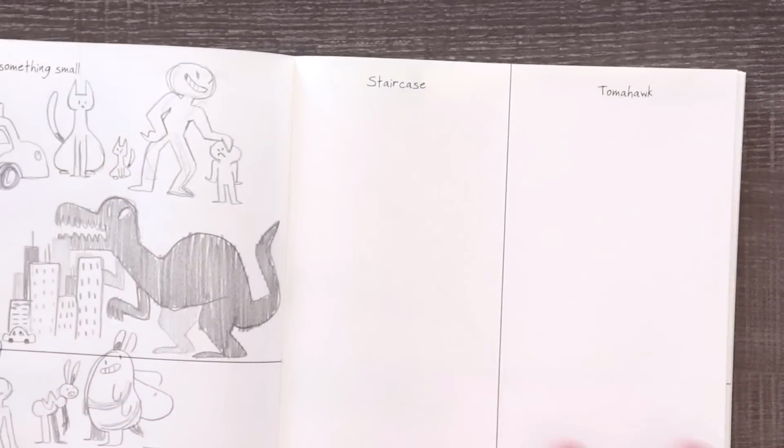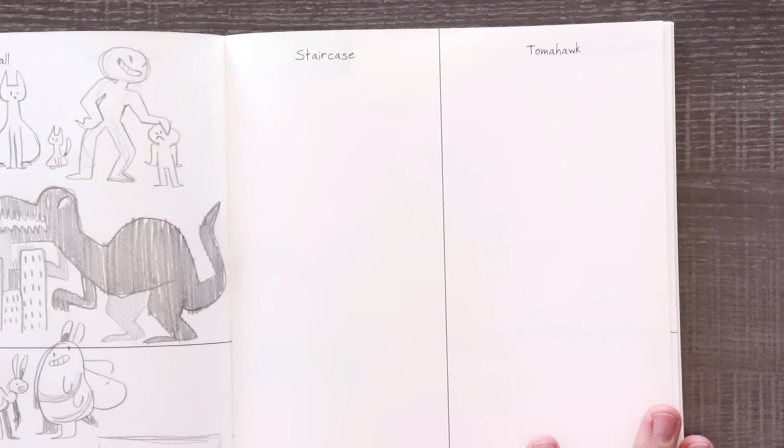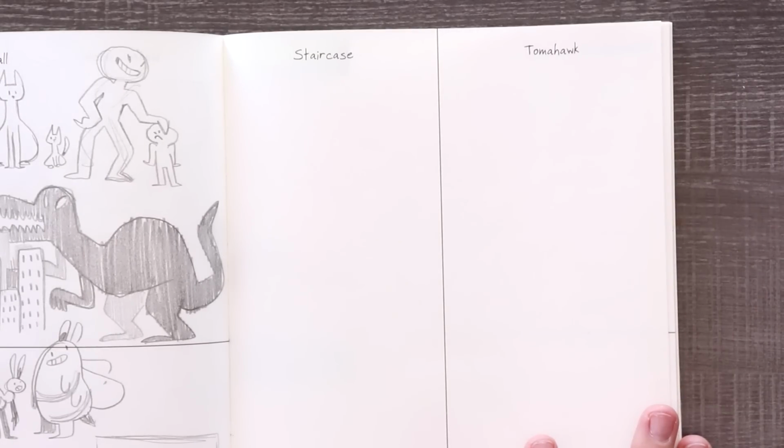Okay, here we go. We have staircase and tomahawk? Is that a helicopter? I don't know what that is. I'm gonna have to Google that. Sounds like an army thing. Okay, it's like a hatchet. It's like an axe. Why did I think that was a helicopter? Oh, it's like a missile. Okay, well, we're not doing that. We're going to do the axe.